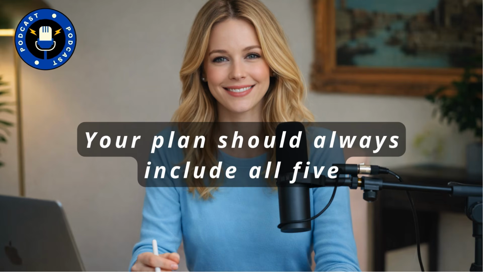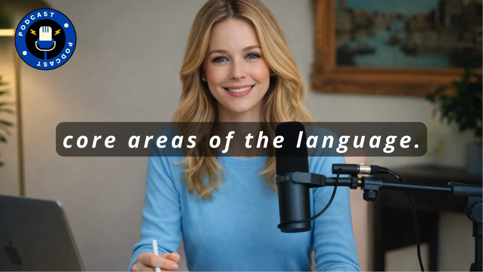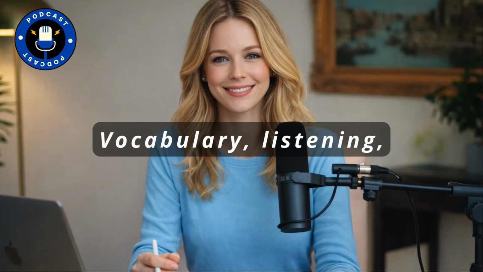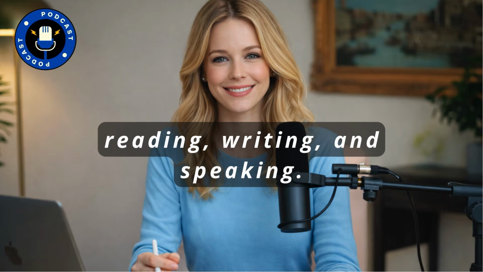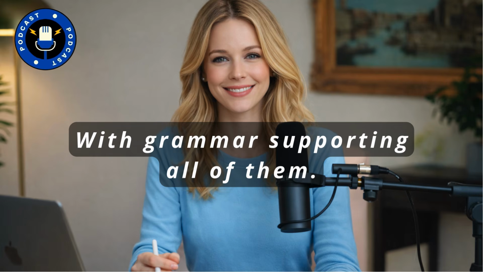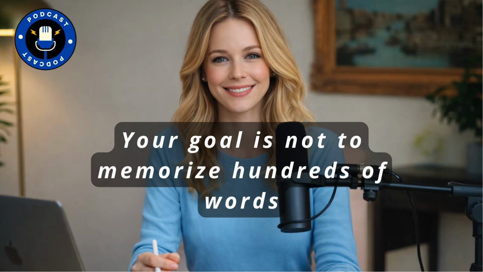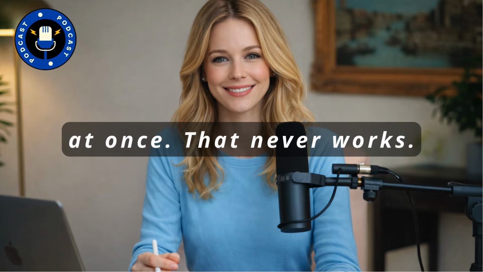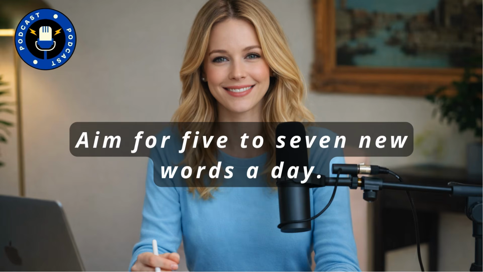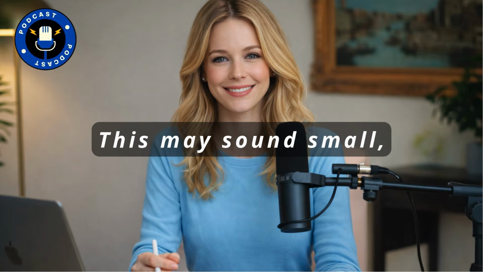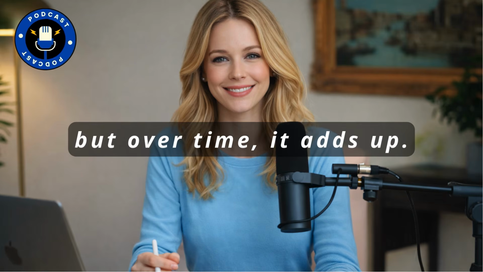Your plan should always include all 5 core areas of the language: vocabulary, listening, reading, writing, and speaking, with grammar supporting all of them. Let's start with vocabulary. Your goal is not to memorize hundreds of words at once. That never works. Aim for 5 to 7 new words a day. This may sound small, but over time, it adds up.